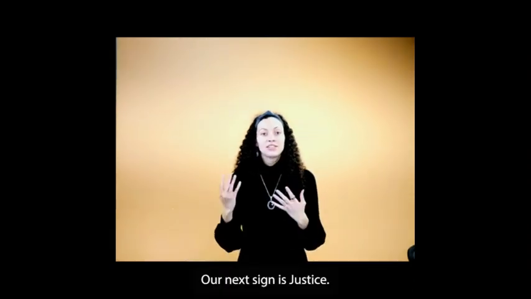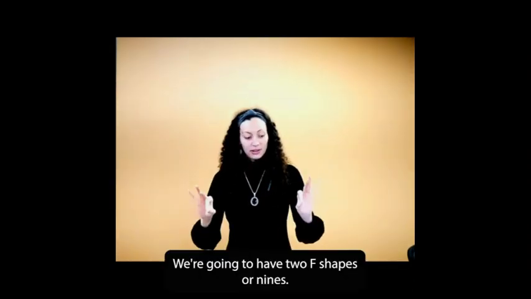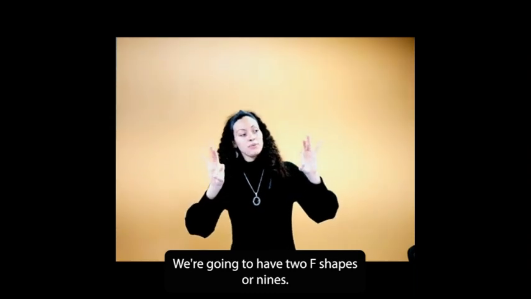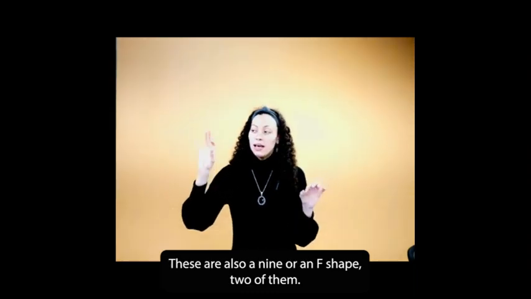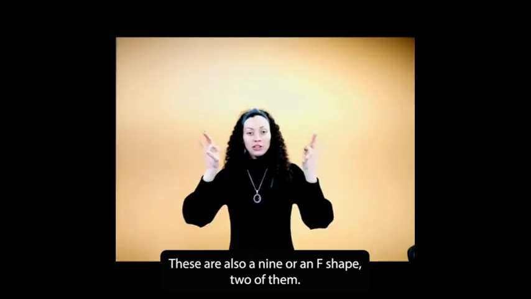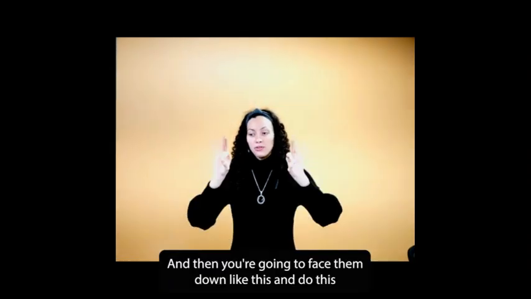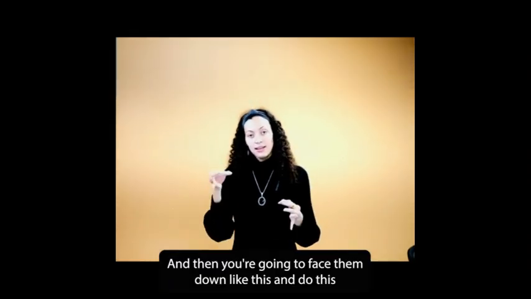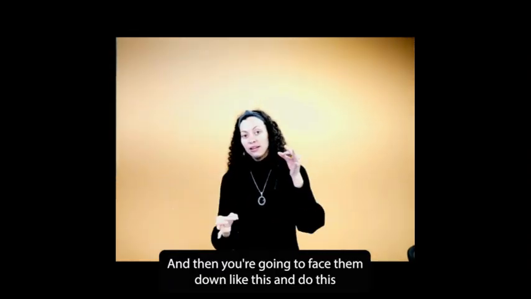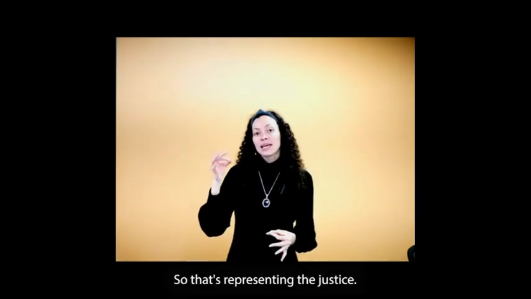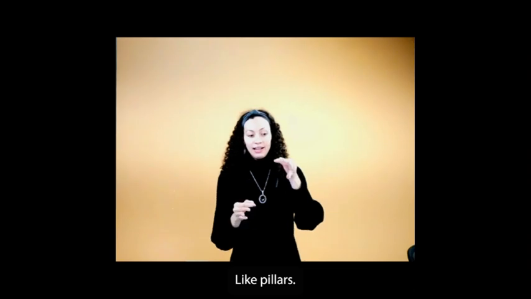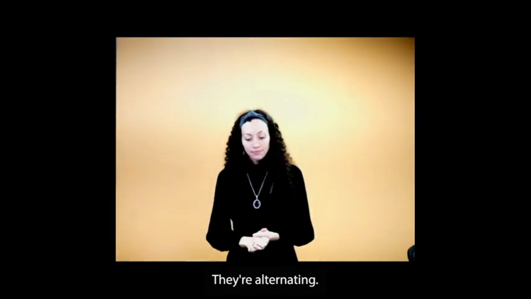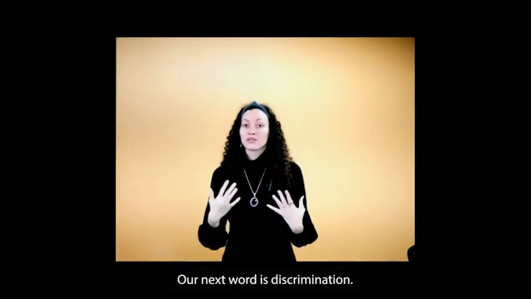Our next sign is justice. For justice, we're going to have two F shapes or 9s, two of them. Then you're going to face them down like this and do this. Alternate. That's representing the justice, like pillars. They're alternating.